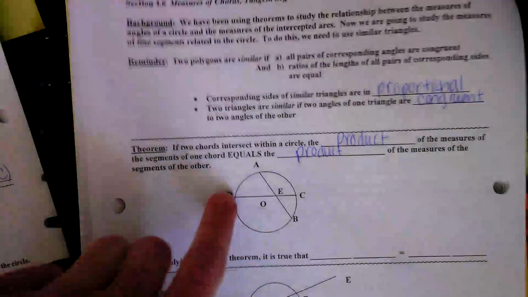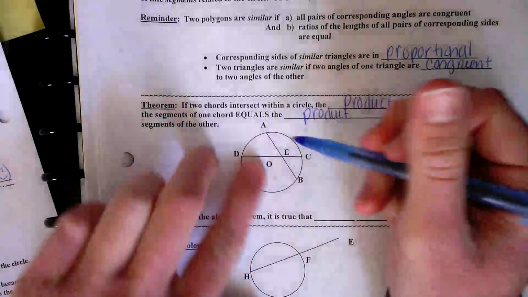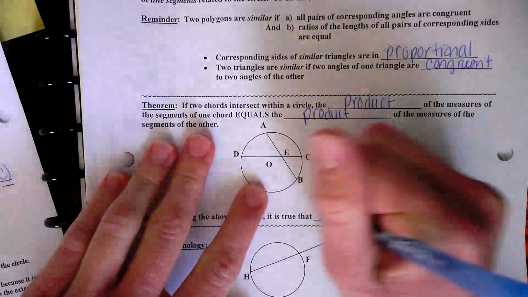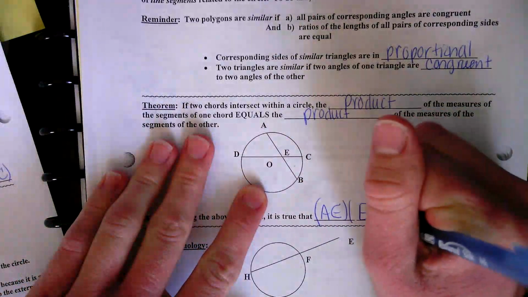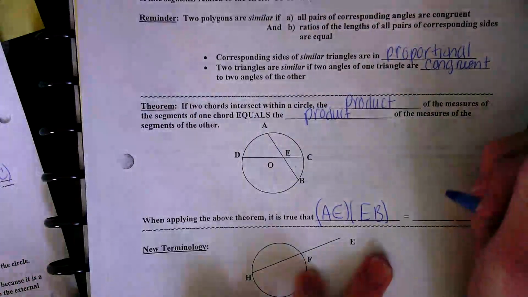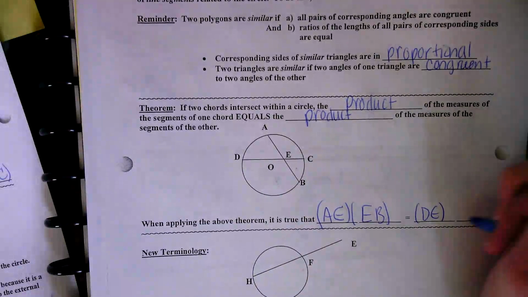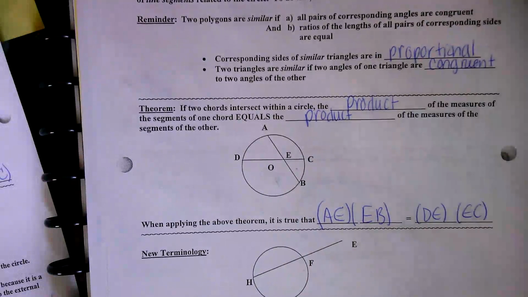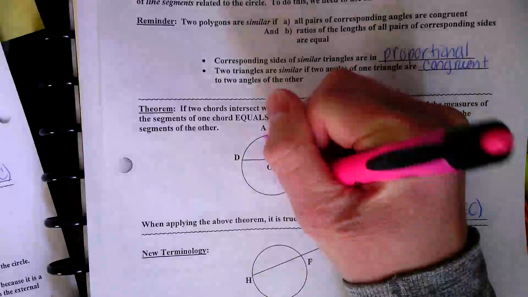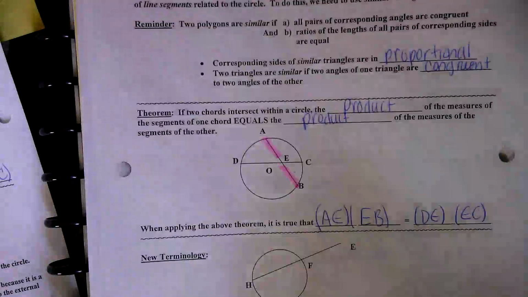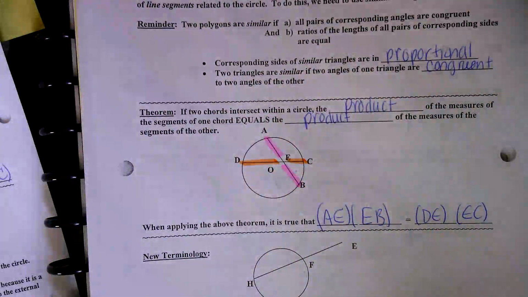Based on this diagram, the product of AE times EB is equal to the product of DE times EC. So AE times EB is equal to DE times EC.